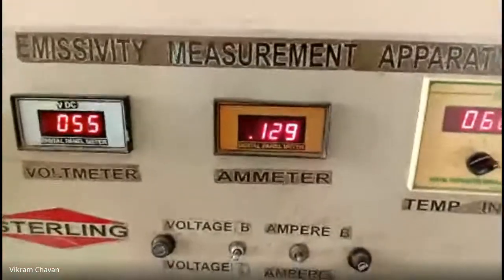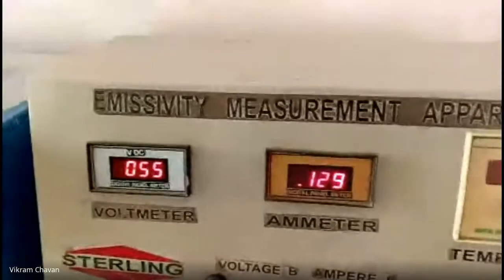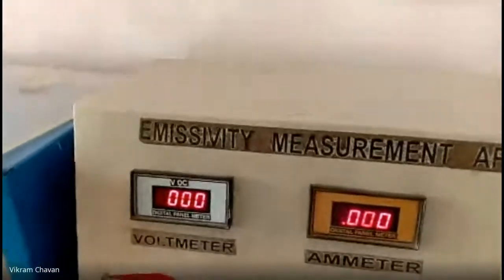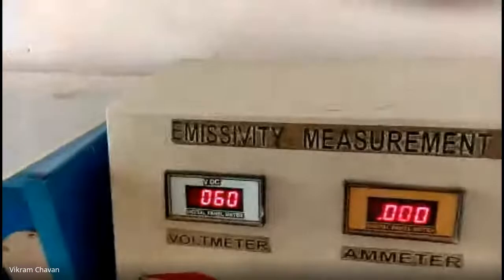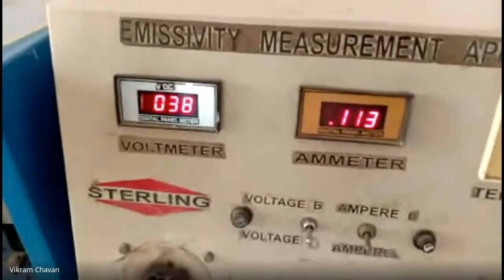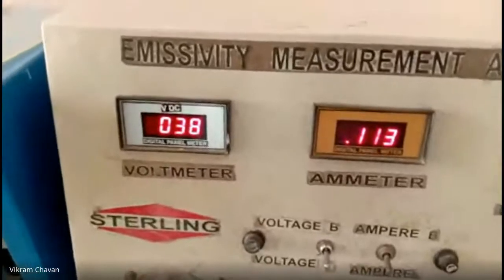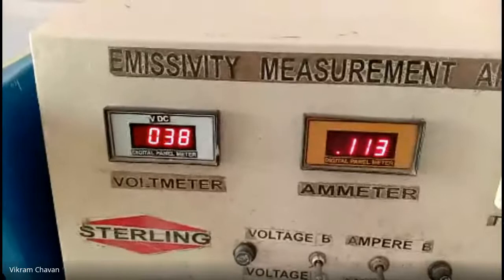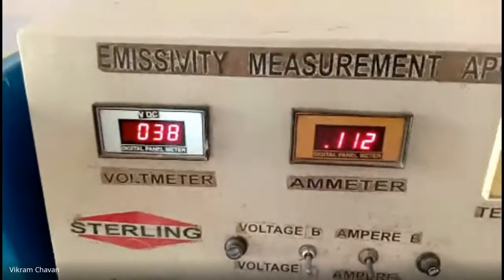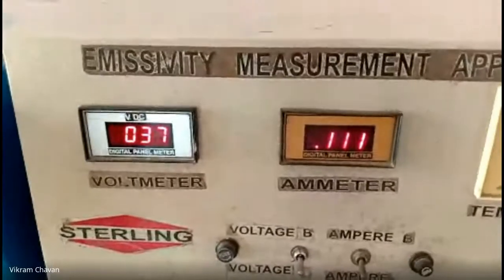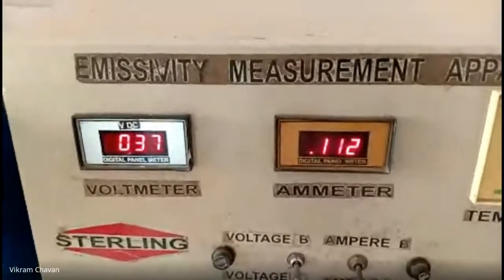Then we will shift to the test readings. Now V2, you can take V2 as 38 and I2 as 0.111.